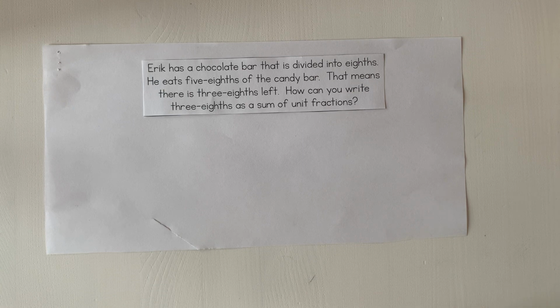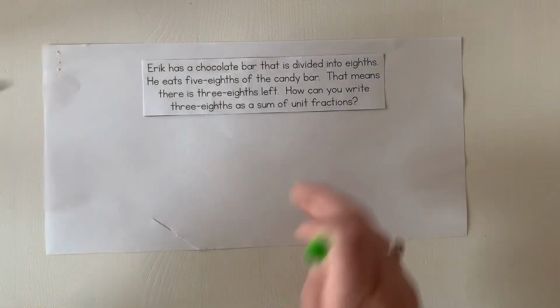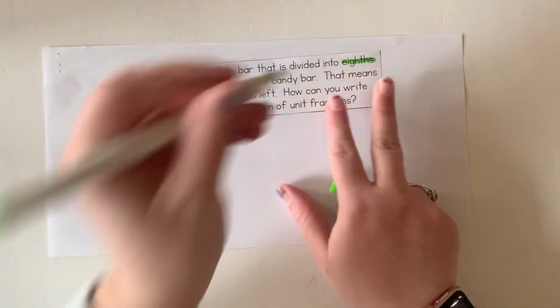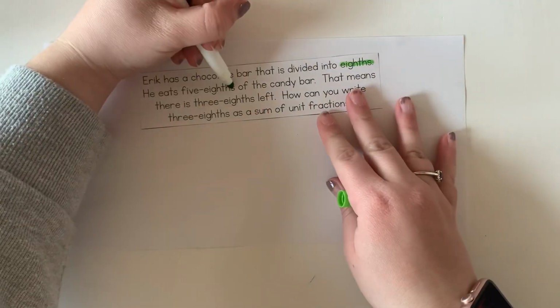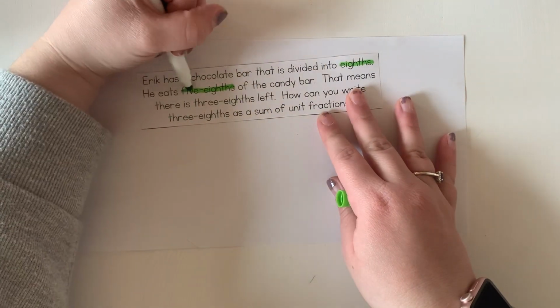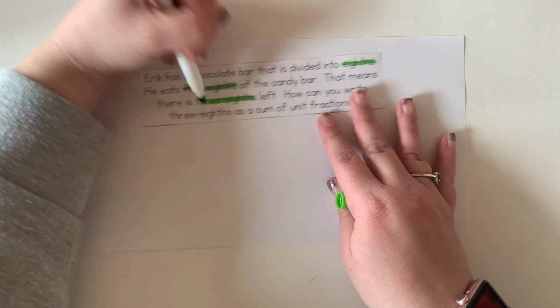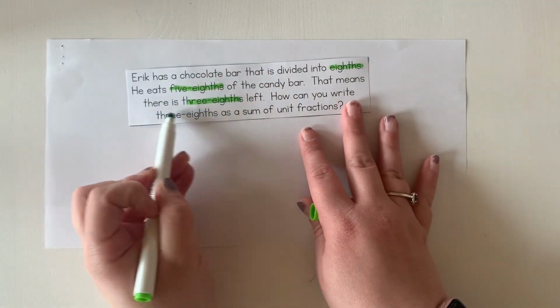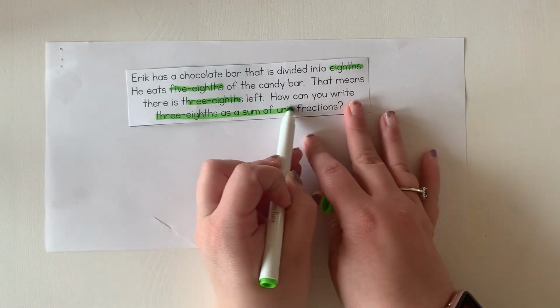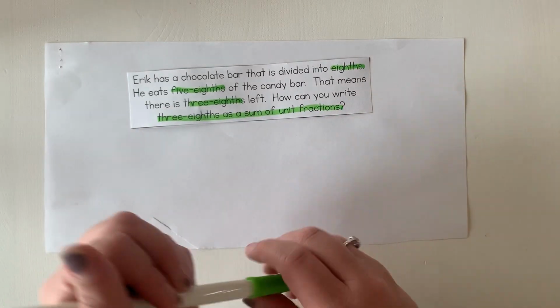So before we do that, we have our word problem. Eric has a chocolate bar that is divided into eighths. Let's highlight that already because we know we're probably going to need that. He eats 5/8 of the candy bar. That means there are 3/8 left. How can you write 3/8 as a sum of unit fractions?